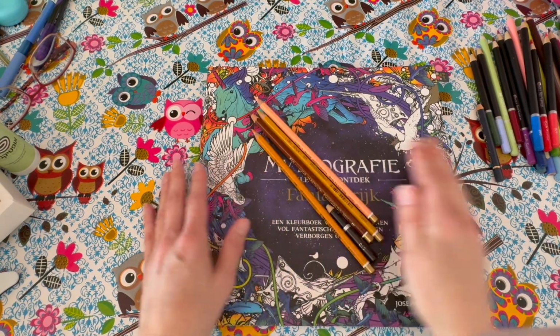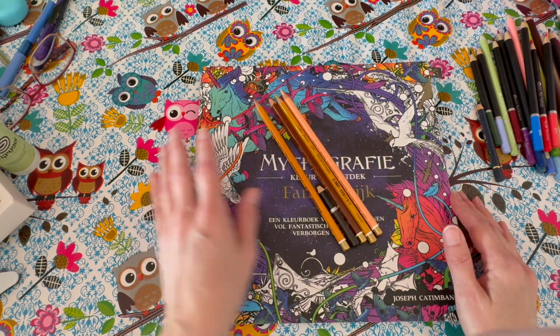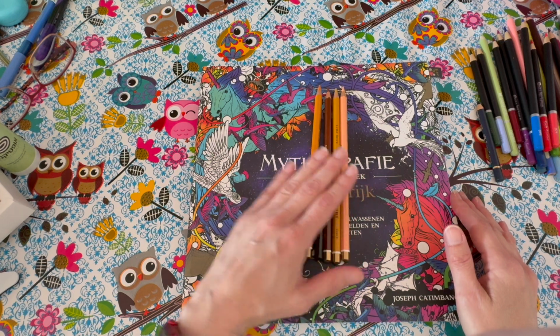So yeah, I really hope that you found this tutorial helpful in choosing color palettes for your pages and pencils that you can use to color the elements.